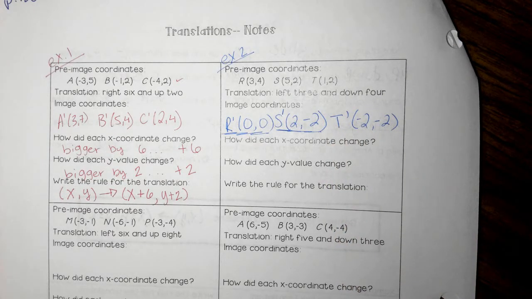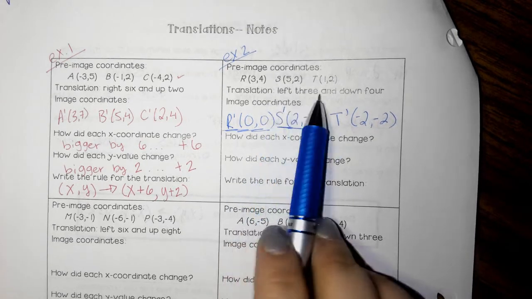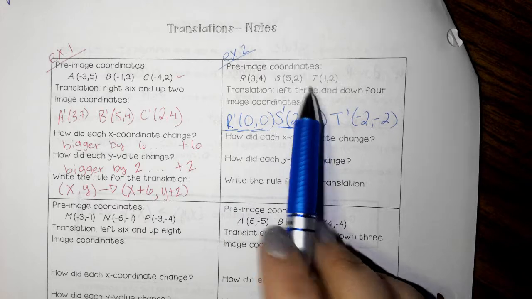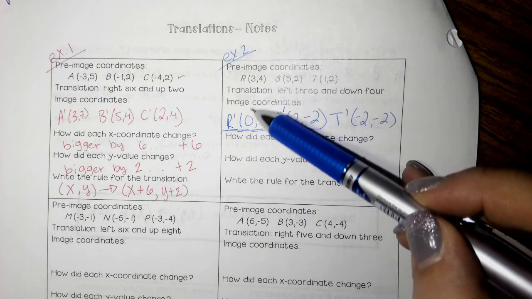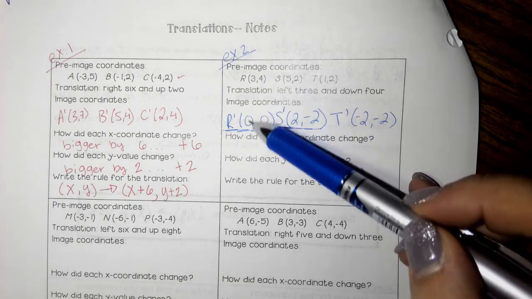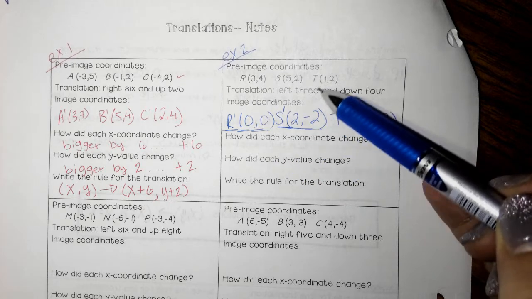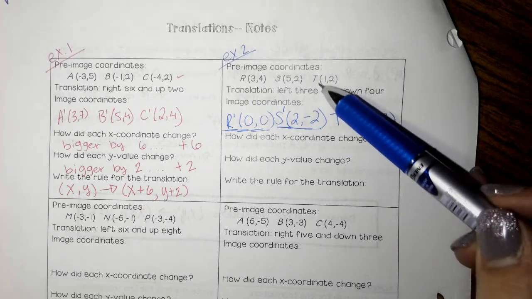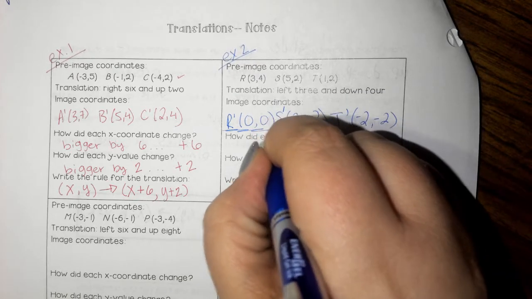Okay, now it's not a coincidence. We moved left 3 times. Right and left affect the x values. When I look at the x values, we started at 3 for R and went to 0. We got smaller by 3. 5 to 2 got smaller by 3. 1 to negative 2, we got smaller by 3. The x values are changing by minus 3.